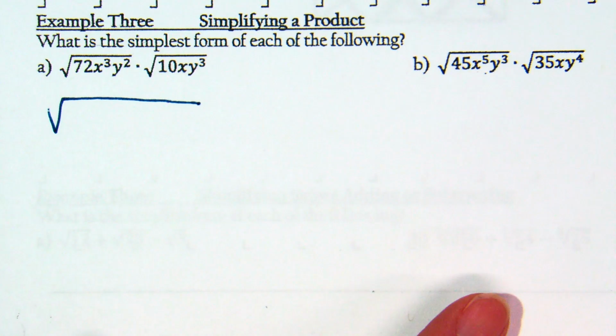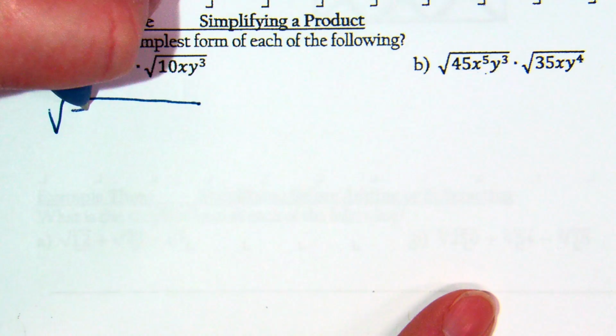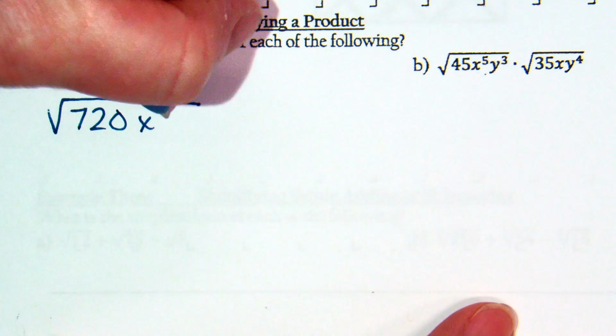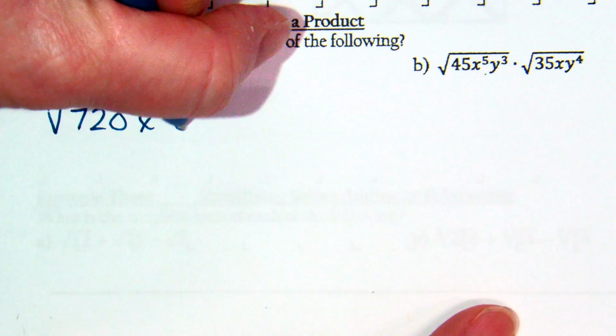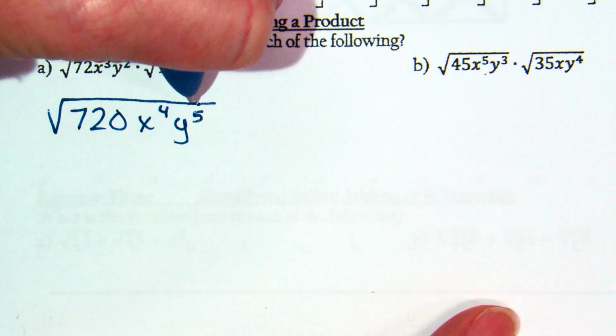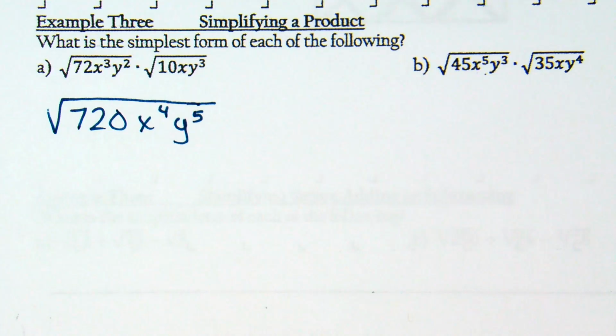We're having to grab out the calculators. Okay, 72 times 10 is 720. X to the 3rd times x is x to the 4th. Y to the 2nd times y to the 3rd is y to the 5th. Okay? If that is somehow all simplified, we're done. 720 is a big number, though. I'm going to guess that this square root is not simplified.